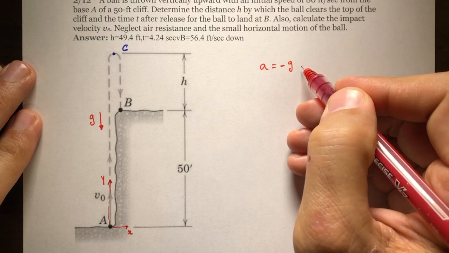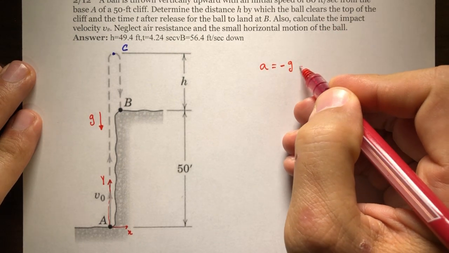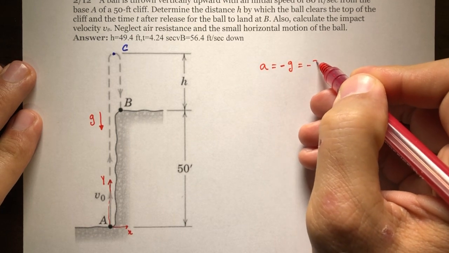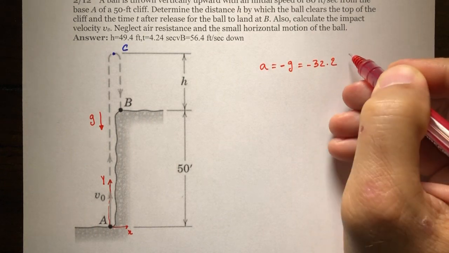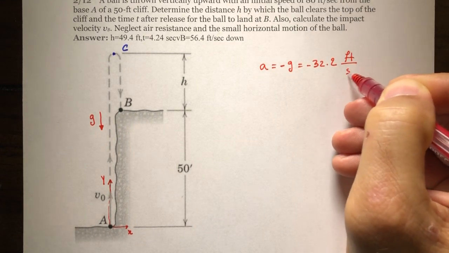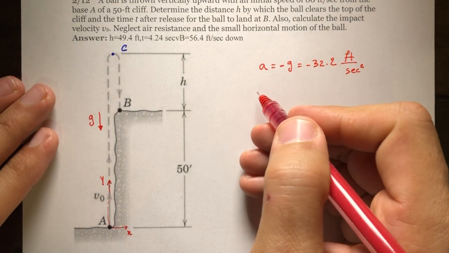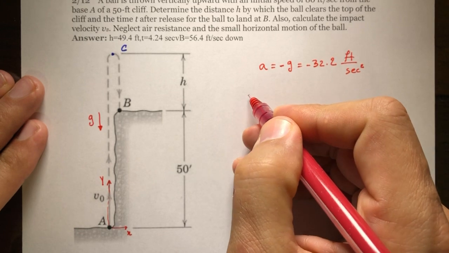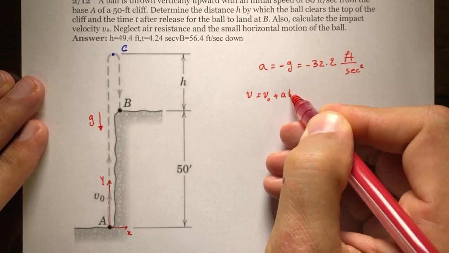And g in US units is 32.2. So the acceleration is negative 32.2 foot per second square. And because acceleration is constant, then we have these three algebraic equations. Velocity is equal to initial velocity plus a times t.